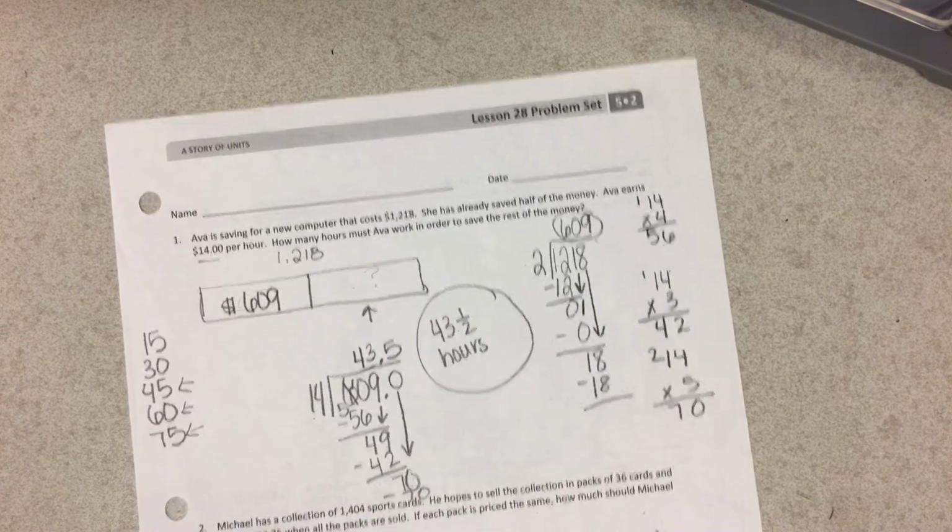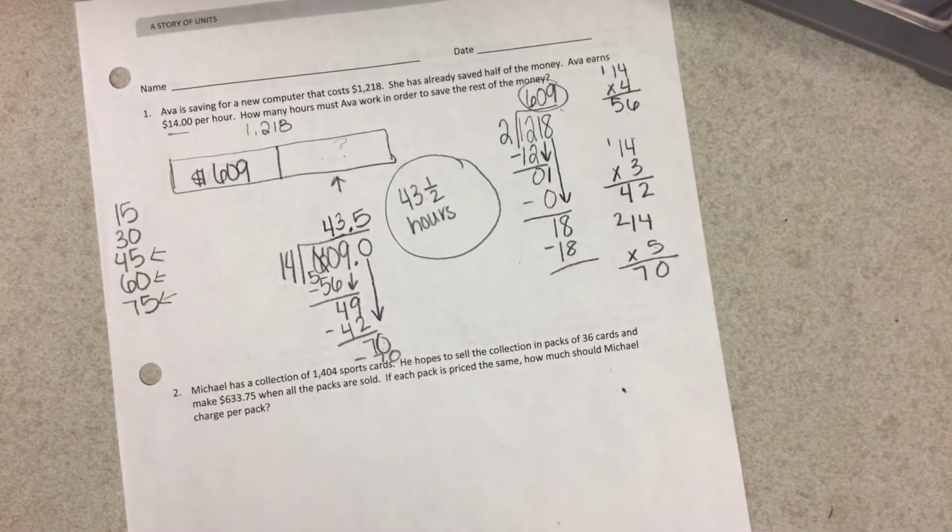So Michael has a collection of 1,404 sports cards. He hopes to sell his collection in packs of 36 and make $633.75 when all packs are sold. If each pack is priced the same, how much should Michael charge per pack? So we have to do 2 different problems here.